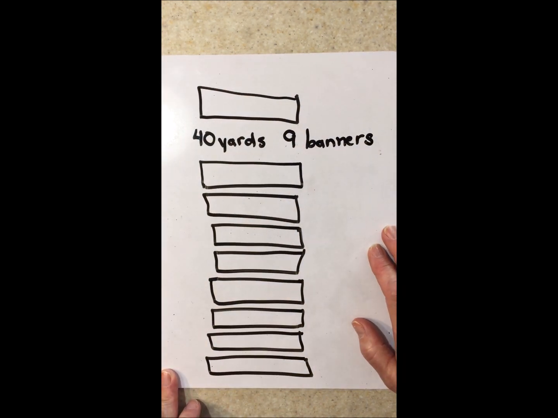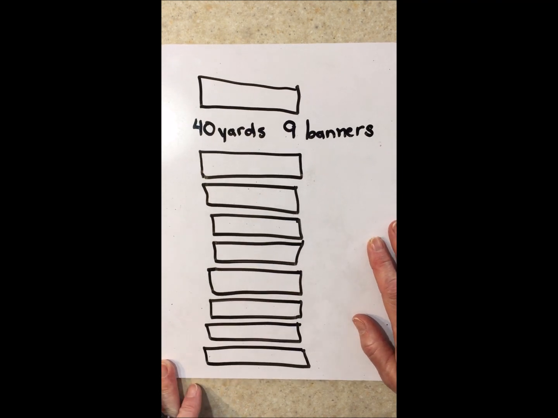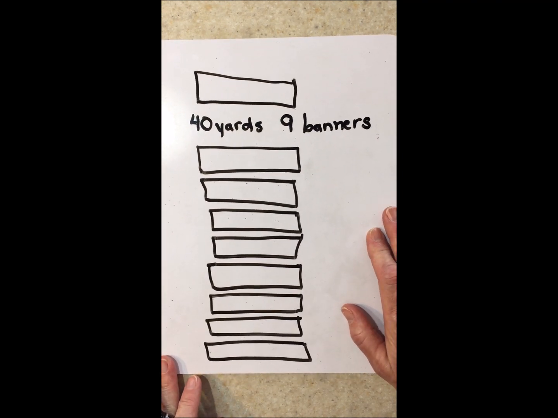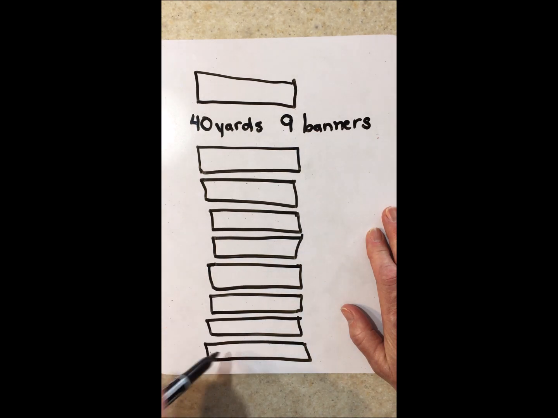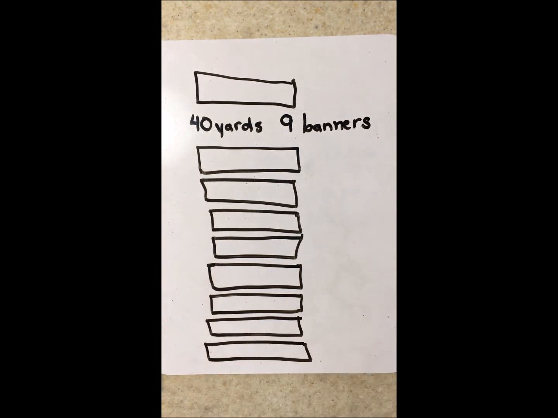Okay. Those are the 9 banners, and we're dividing 40 yards of fabric into these 1, 2, 3, 4, 5, 6, 7, 8, 9 equal banners. How many yards of fabric will be in each? That is the question. Okay, let's find out.